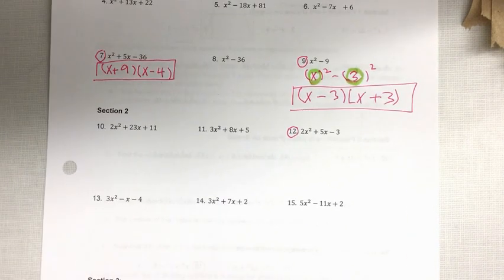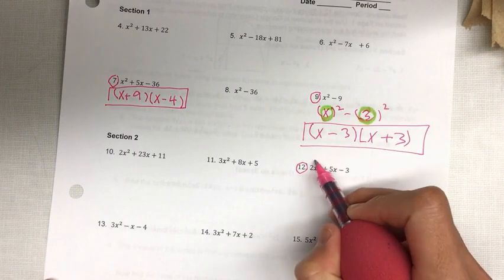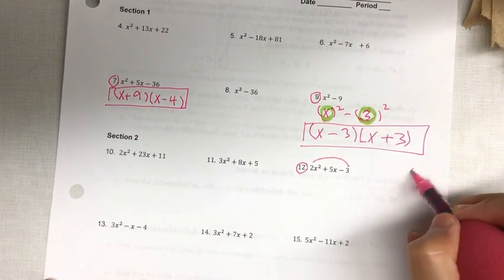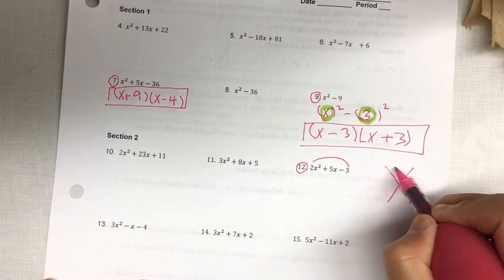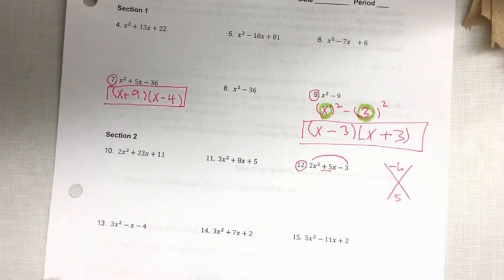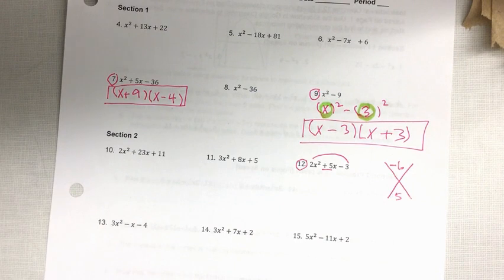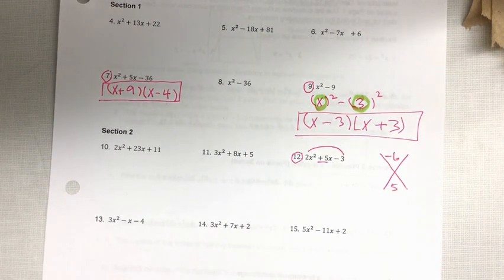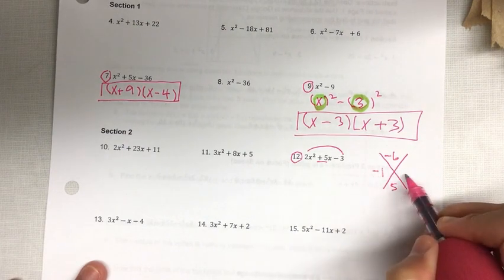For number 12, what is hindering my shortcut? There's a 2 in front of the x squared. So we're going to use grouping. And if y'all remember, we multiply a and c, which is 2 times negative 3, is negative 6. And then your middle number goes on the bottom. Some of you guys maybe use a t-chart. For me, I like this the best. All right. What 2 numbers would satisfy the product on top, sum on the bottom? Negative 1 and negative 6?